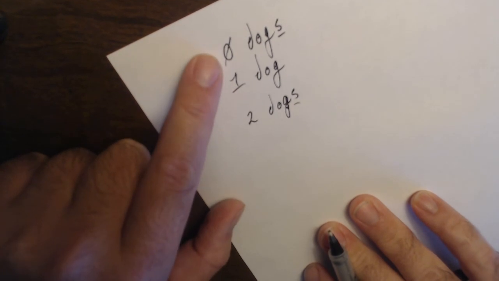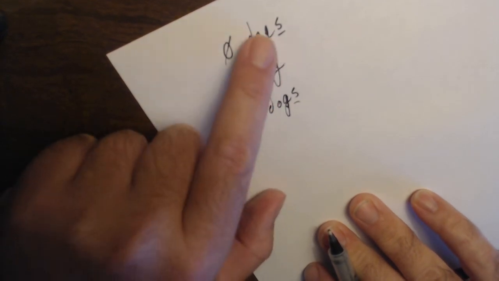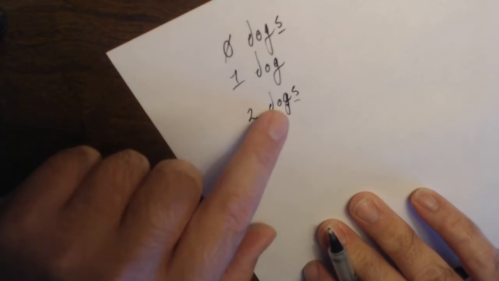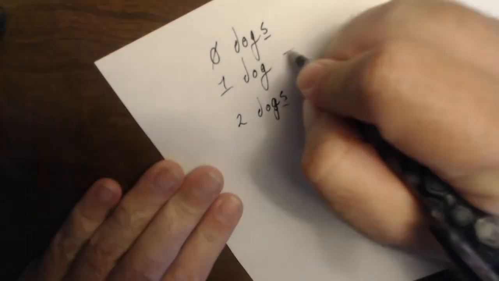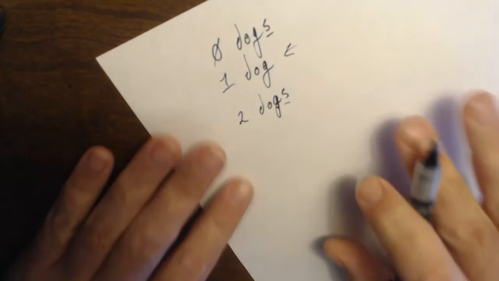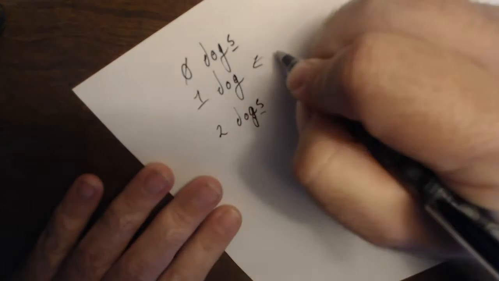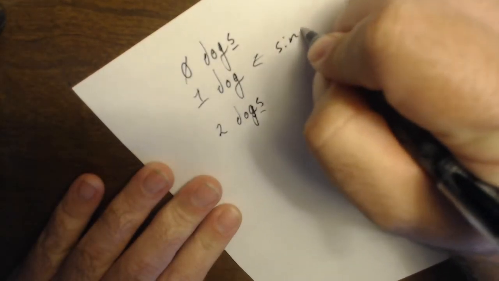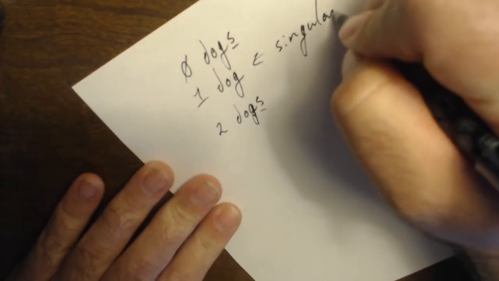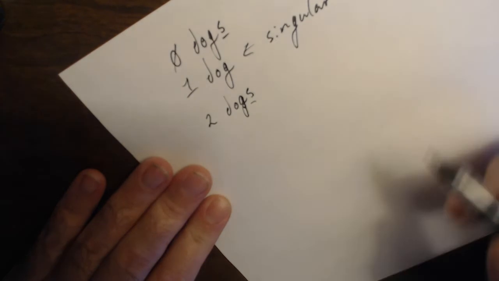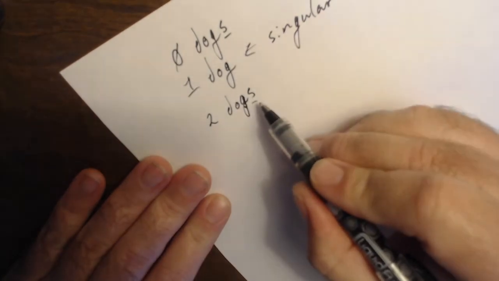This is not plural. What ends up happening is, if we look at just this pattern, it looks like we have a singular and a non-singular.